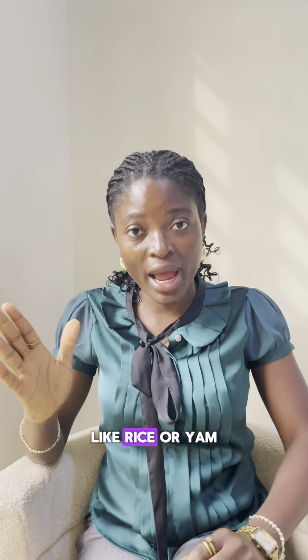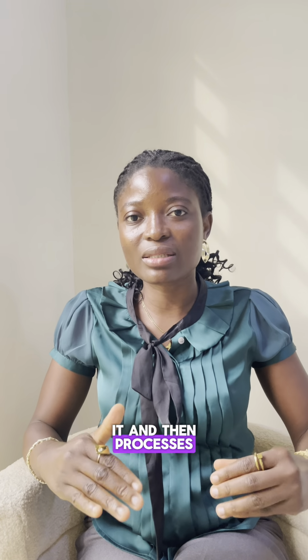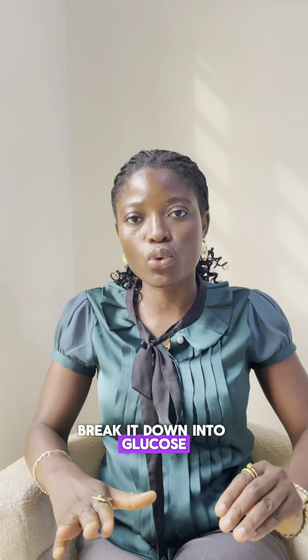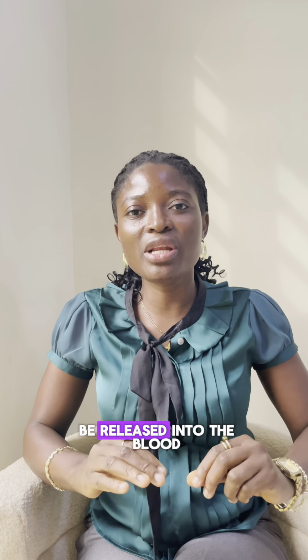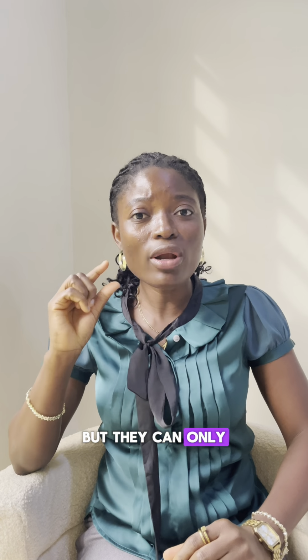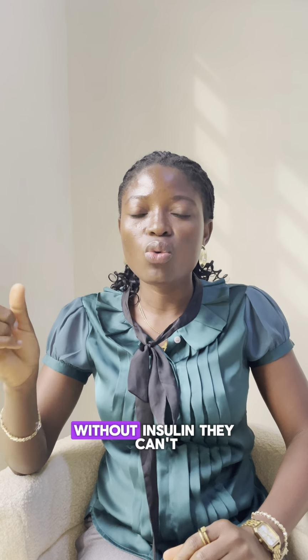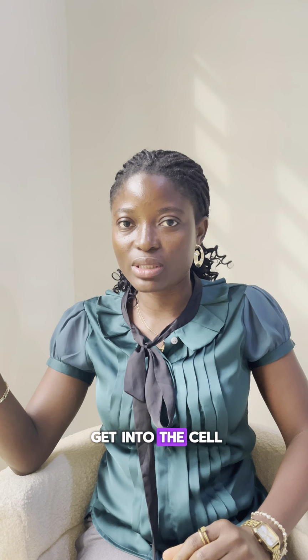When we eat any food that contains carbohydrates like rice or yam, our body processes it and breaks it down into glucose, and then it is released into the blood. But that's not its destination. That's not where it is needed. It is needed in the cells to produce energy. But it can only get into the cell with the help of insulin. Yes, without insulin, it can't get into the cell.